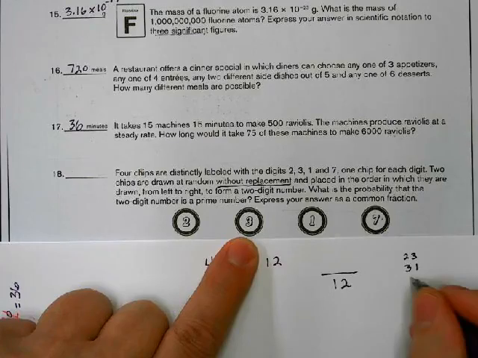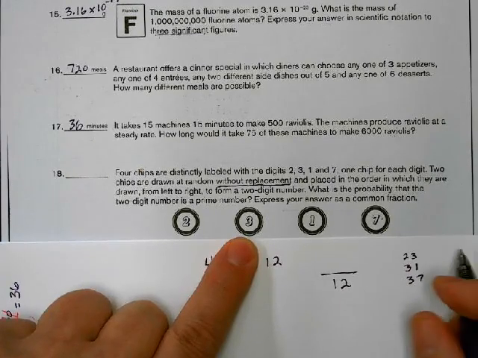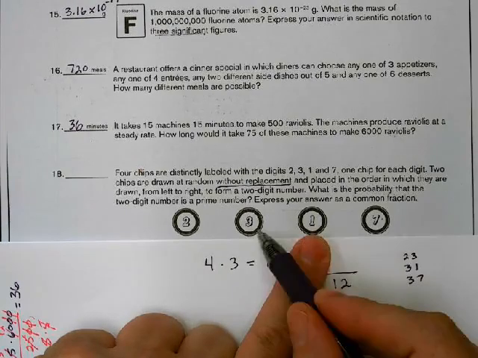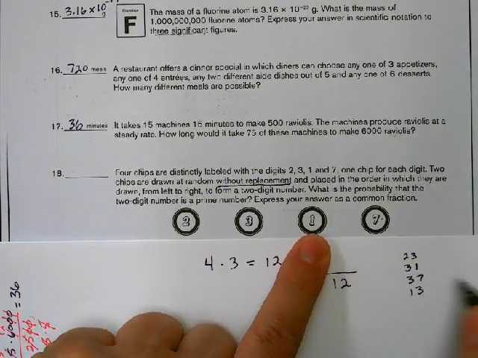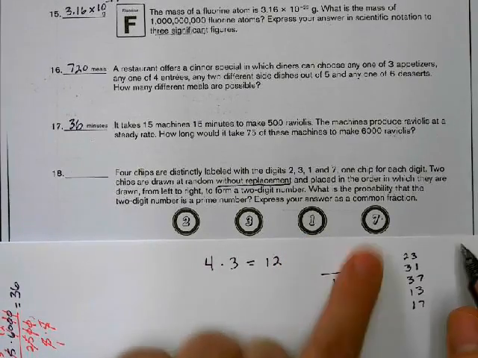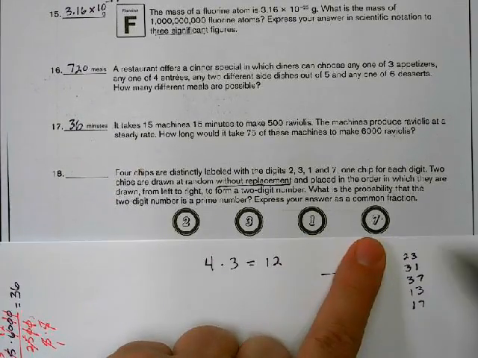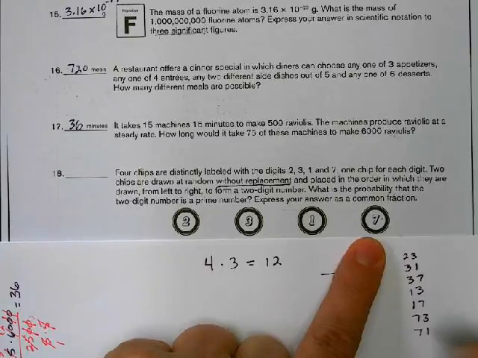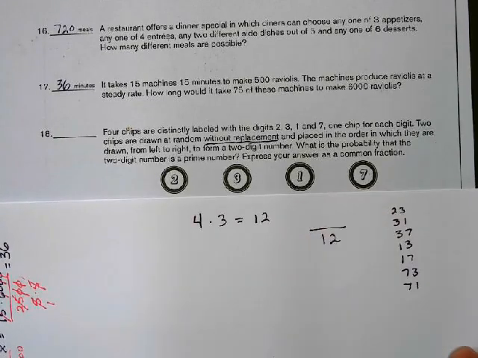All right, now let's move on to 1. 12, no, that's not prime. 13, that is prime. 17. Yes, that is prime. Now let's move on to 7. 72. Now that's 9 times 8. 73. That's prime. 71. Yes, that's prime. All right, so I now have 1, 2, 3, 4, 5, 6, 7.